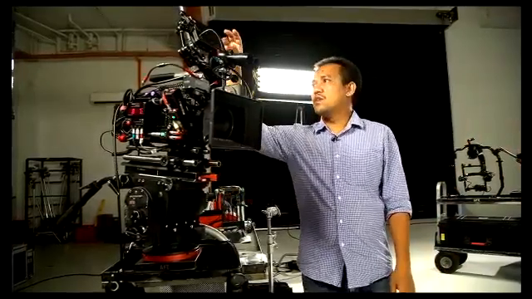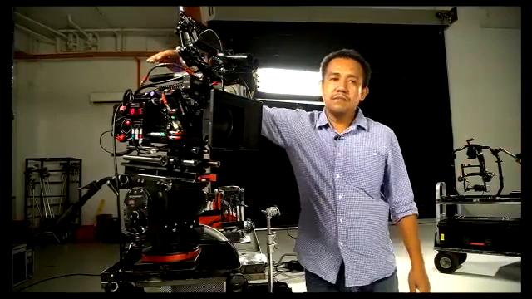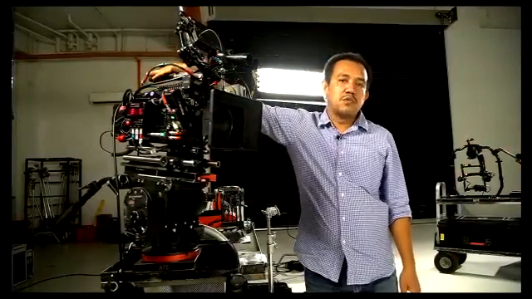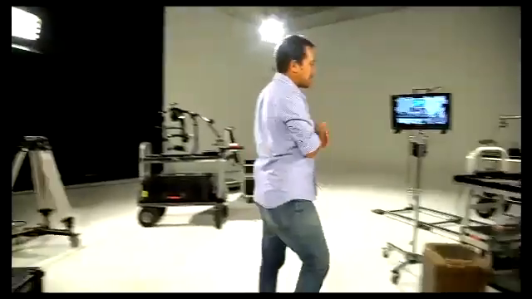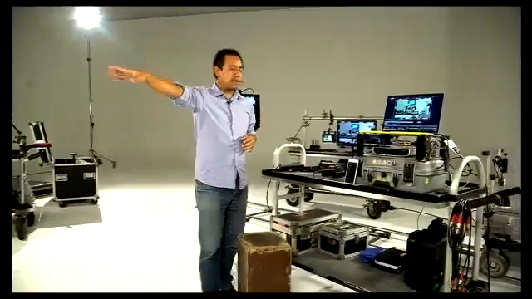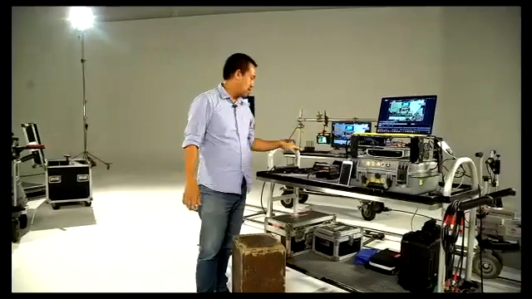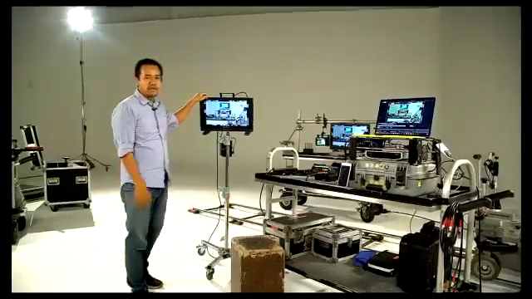Now we have a camera here, which we connect with a wireless system to send the signal to our receiver. And like a normal film shoot, we have a camera, and then we have a recording or monitoring system.